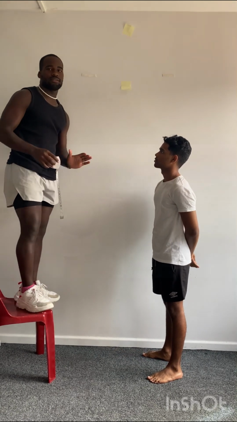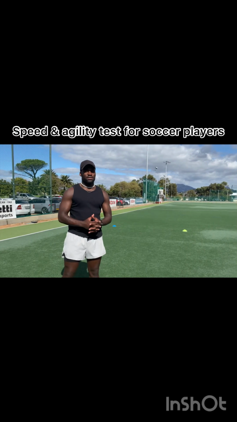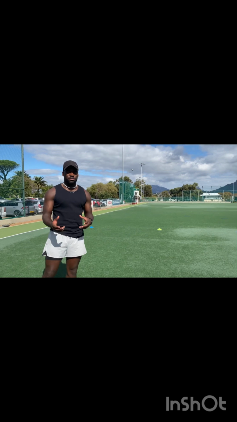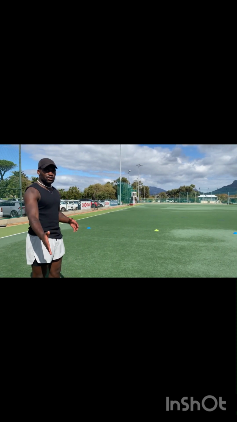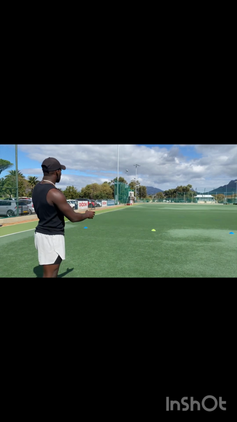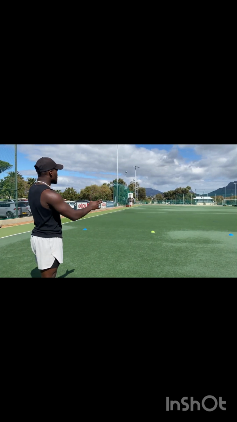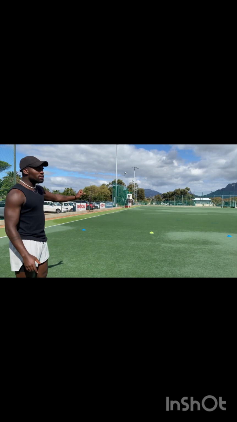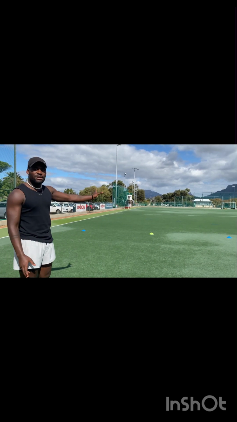It's Jeremy Dumbasi here again with another exercise for you guys. So we have the T test for soccer players to test agility and speed. So we start here at the first cone. The distance between the first cone and the middle cone is 10 meters. The distance between those two balloon cones over there, as you can see, is also 10 meters. But between the middle cone, it's 5 meters this side, 5 meters that side.